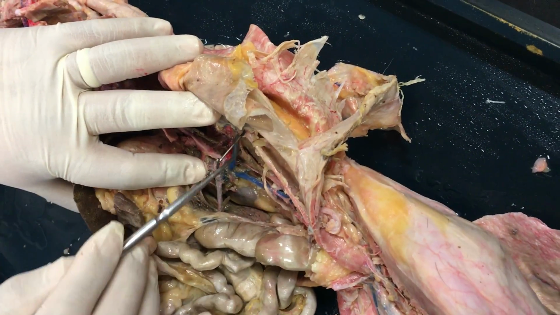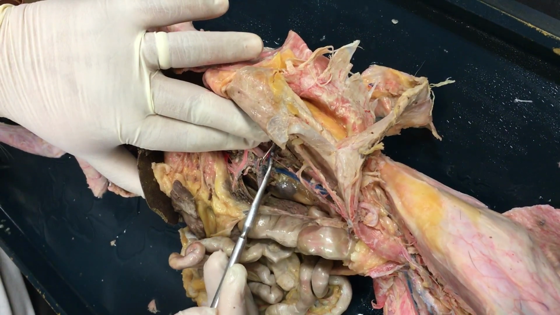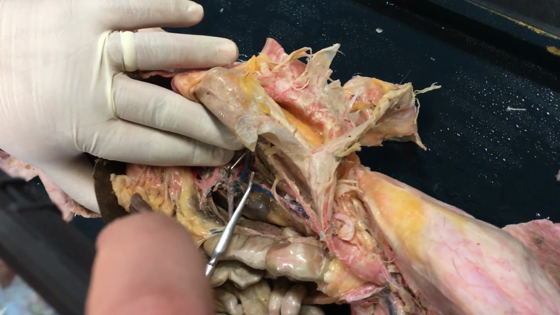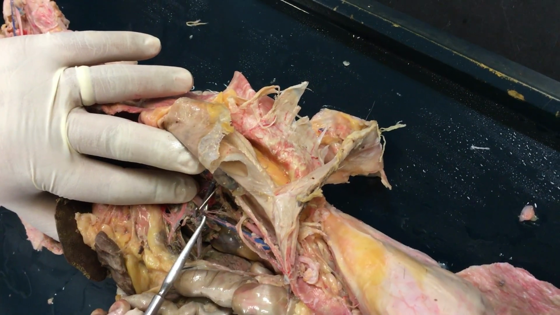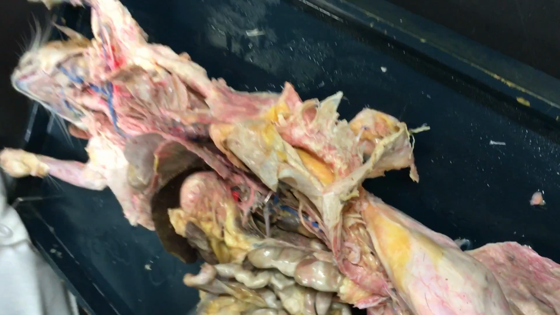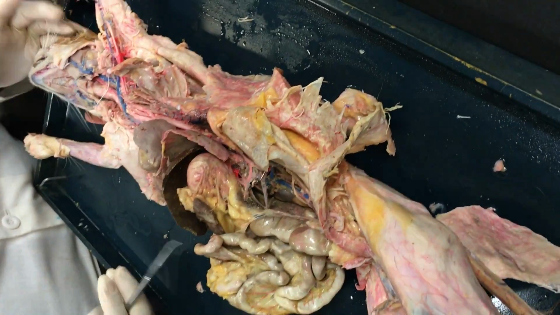So on the left side, make sure you're aware of that and you see that the vein is barely visible right there. And it looks more red than blue. But you can see that it's clearly going into that renal vein. And on your way back up, those really are the only main branches. And that's it.